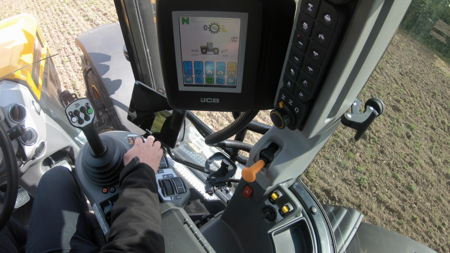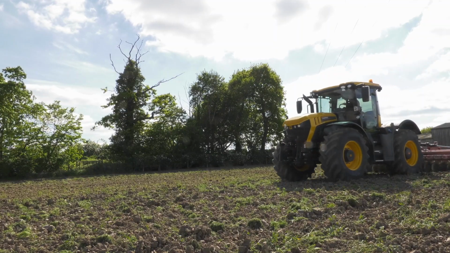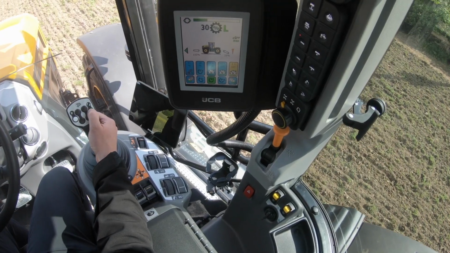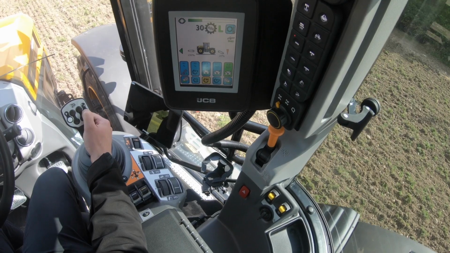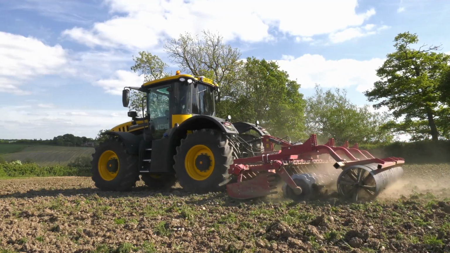Move the hand throttle to the desired engine speed and drive forward to the desired forward speed. When you're happy with both, press and hold down the green button on the joystick for 3 seconds. This will record both the forward speed and engine speed.